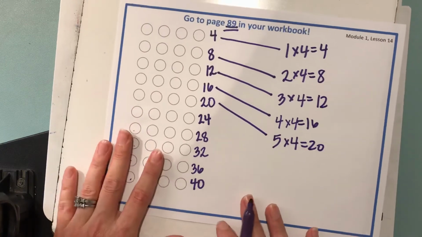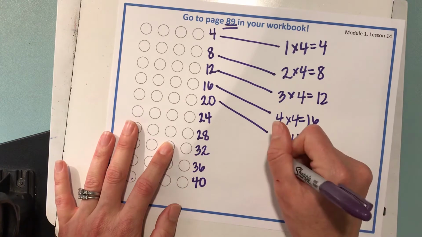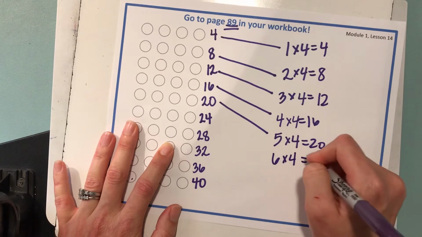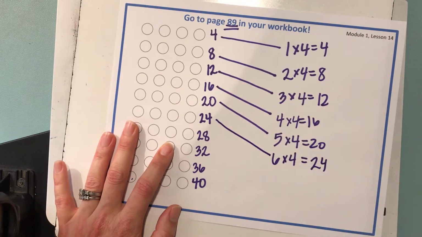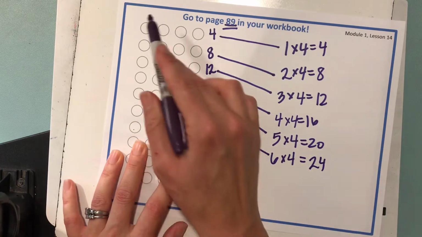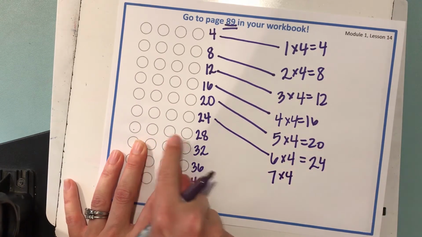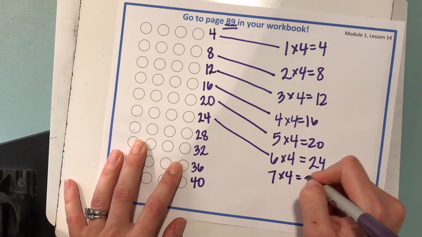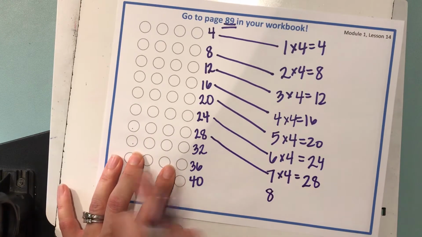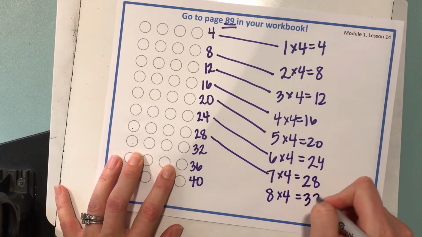All right, our next row. We have 1, 2, 3, 4, 5, 6 rows with 4 objects in each row, and that equals 24. Aha. Then we have 1, 2, 3, 4, 5, 6, 7 rows with 4 circles in each row. That equals 28. And then we have 8 rows. It's the 8th row here. 4 circles in each row, and that equals 32.